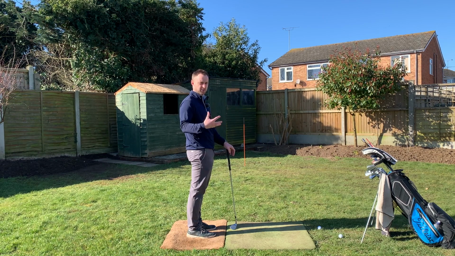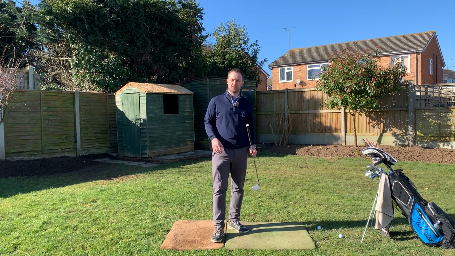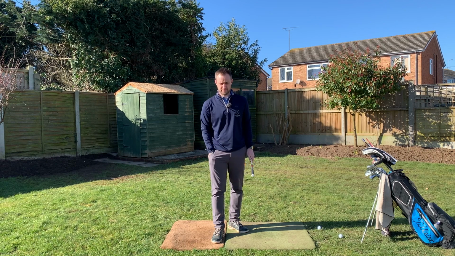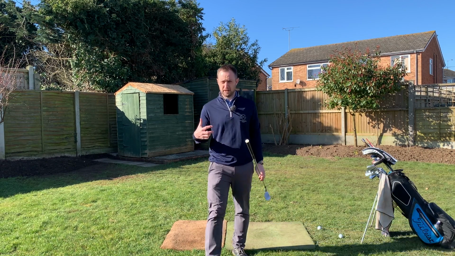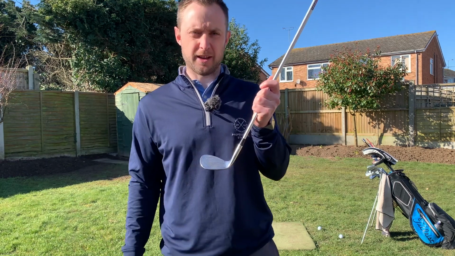So what factor is causing that ball to go left rather than down my target? Well, the factor I'm talking about is something called face plane tilt. I'm not sure if you guys are familiar with this, but I'm just going to explain what that means by coming a bit closer to the camera here.